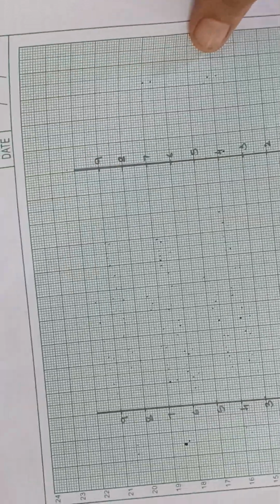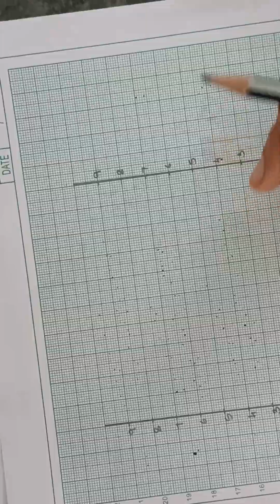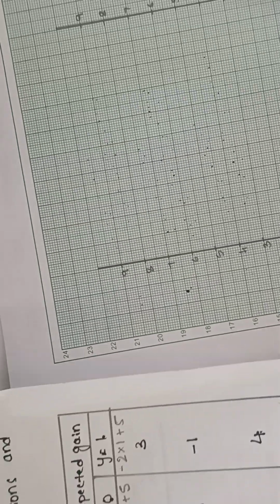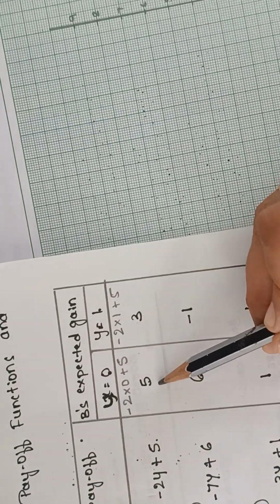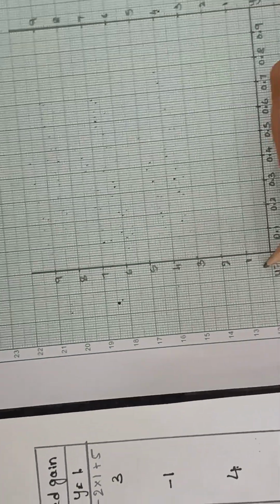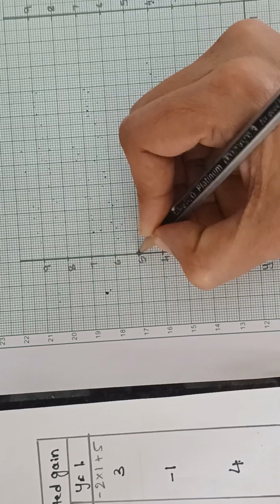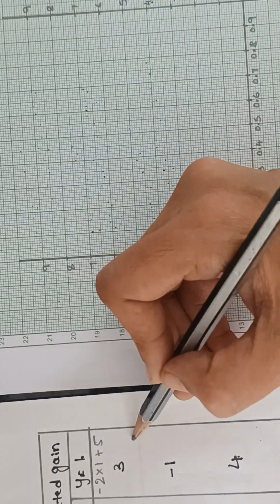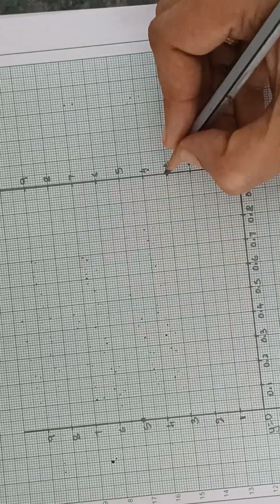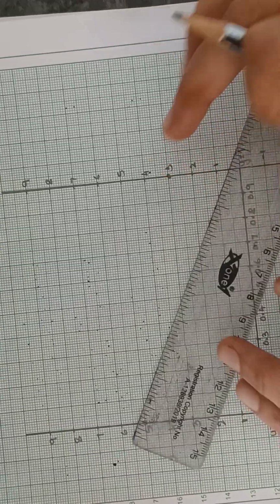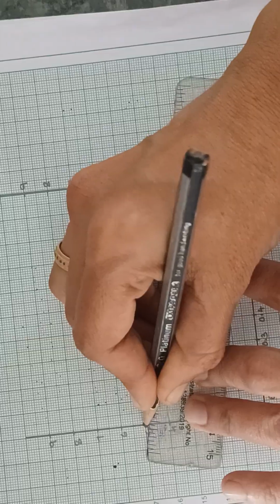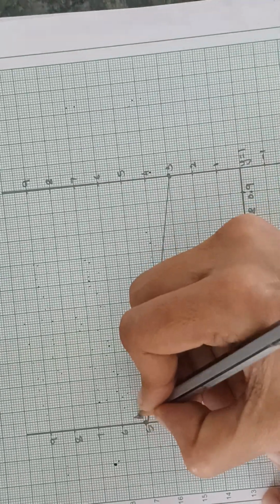So we can see here the expected gain for strategy 2 of A. So 5 and 3. 5 when y is equal to 0. So I will be marking it here. And when y is 1, the expected value is 3. So this side when y is equal to 1, it is 3. Now let us join the points here to frame a straight line, and let us mark it as A2.